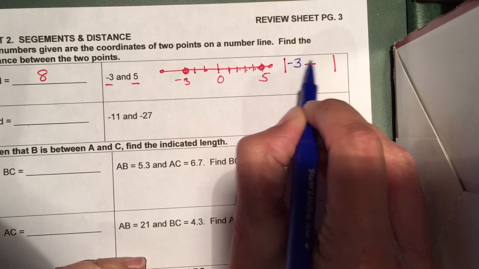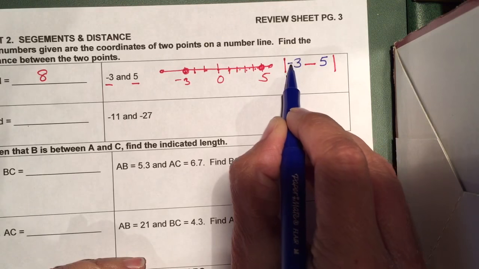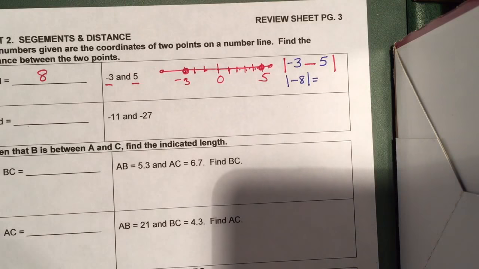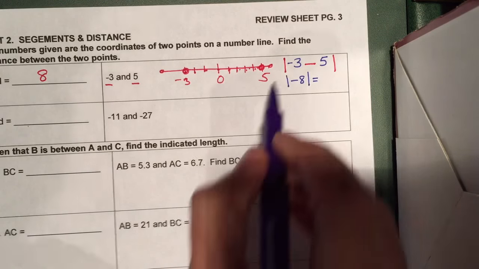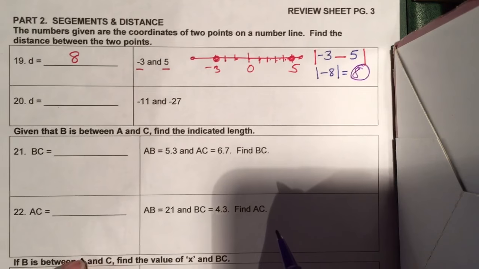So my 2 points are -3 and 5. So I'm going to take the absolute value of -3 minus 5, which is -8. And the absolute value of -8 is +8. So that's the other way that we can get the distance.